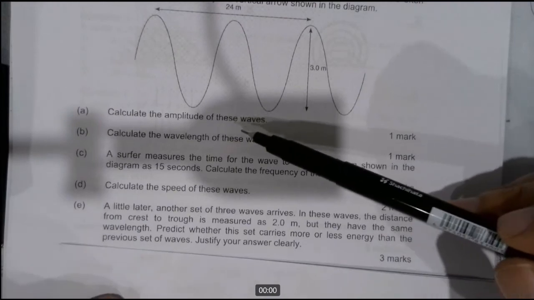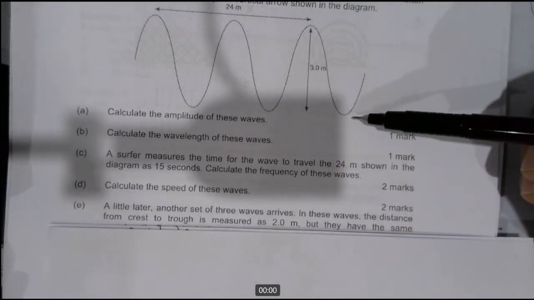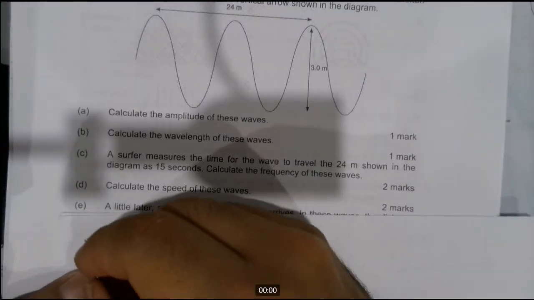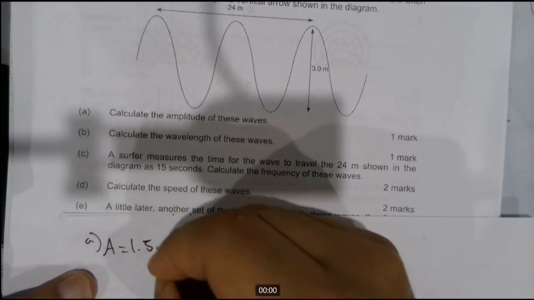Okay, A. Calculate the amplitude. The amplitude's half the distance between the trough and the crest. Here, the amplitude for A, amplitude is equal to 1.5 meters.